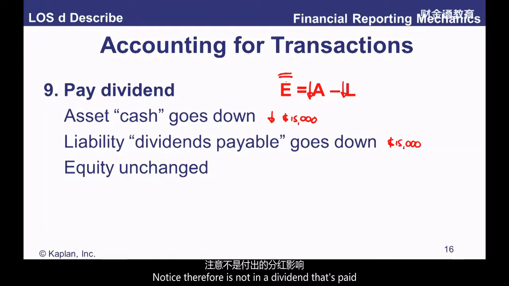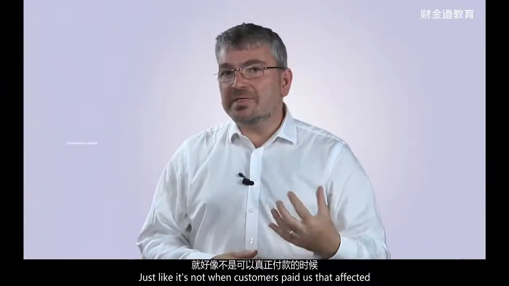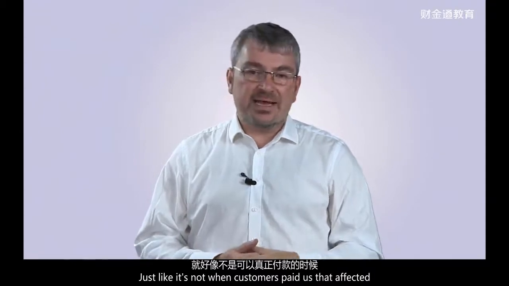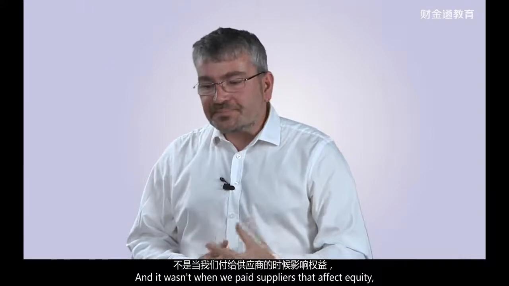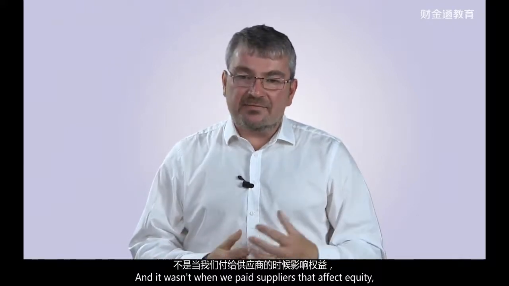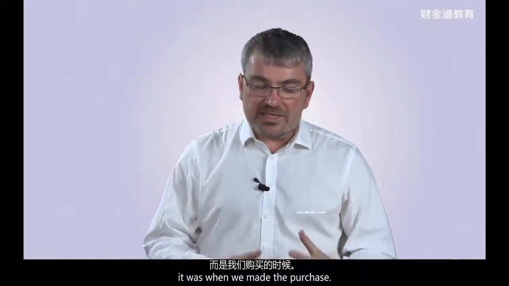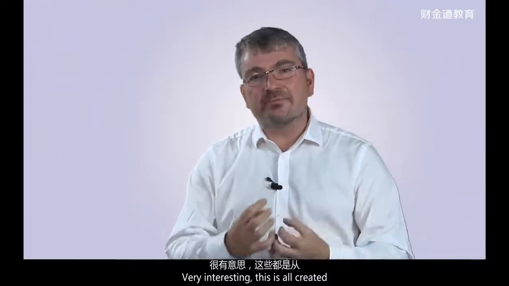It's noticeable therefore, it's not when the dividend is paid that affects equity, it's when it's actually proposed. Just like it wasn't when customers paid us that affected equity, it's when the sale was made. And it wasn't when we paid suppliers that affected equity, it was when we made the purchase. So very interesting, and this is all created from the accruals mechanism that we're going to talk about a little later.